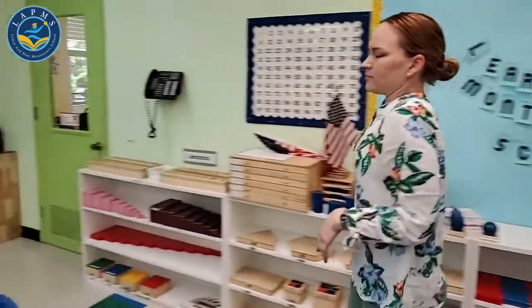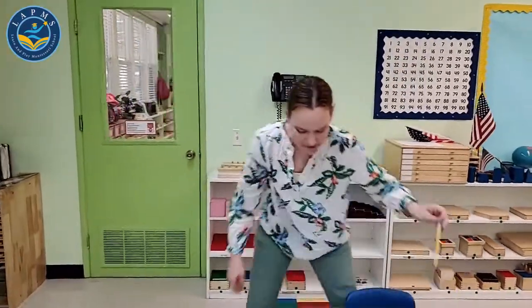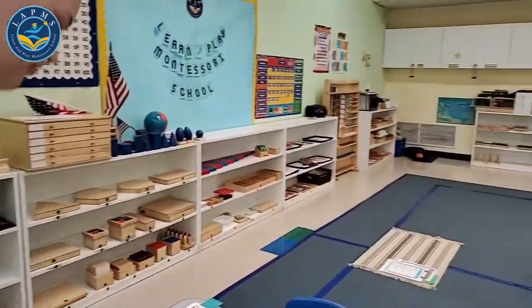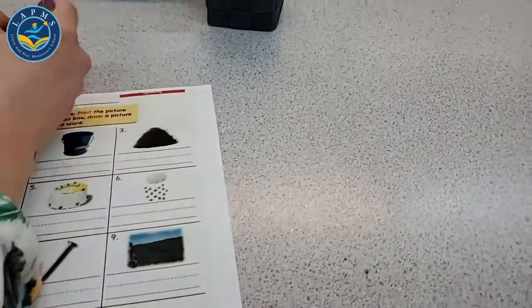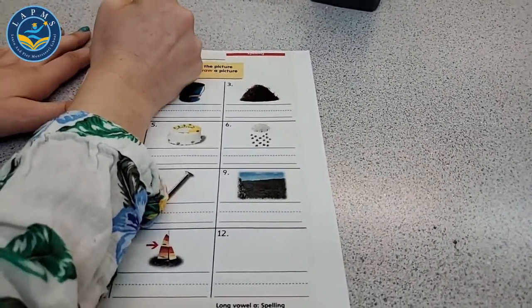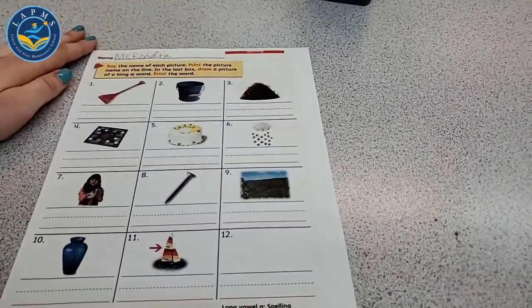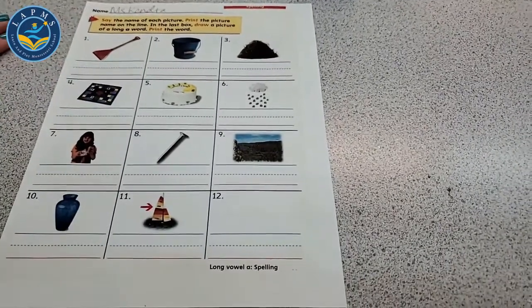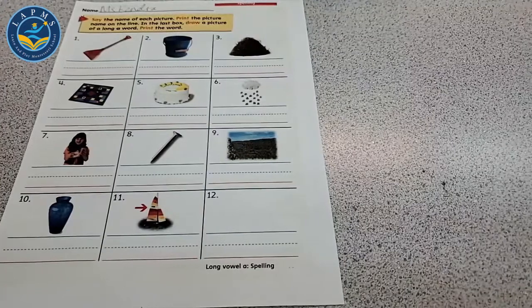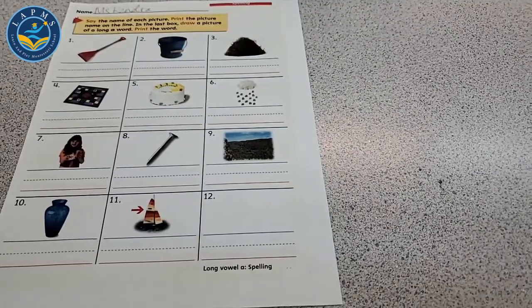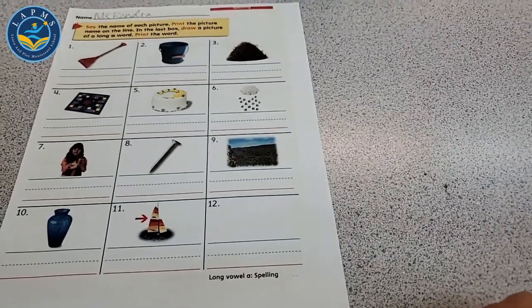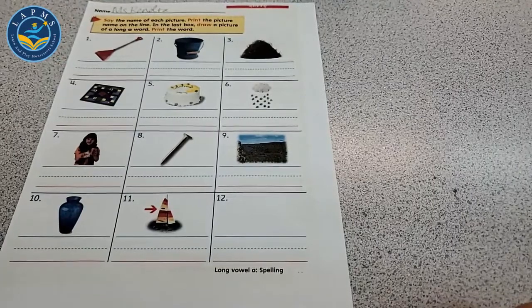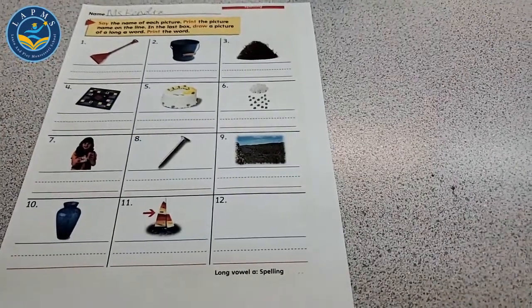Wonderful. Okay, let's do some language. Come on over. Deep breaths today. Okay, I have my pencil and my worksheets ready for me. Let's read the directions first. Say the name of each picture. Print the picture name on the line. In the last box, draw a picture of a long A word. Print the word.